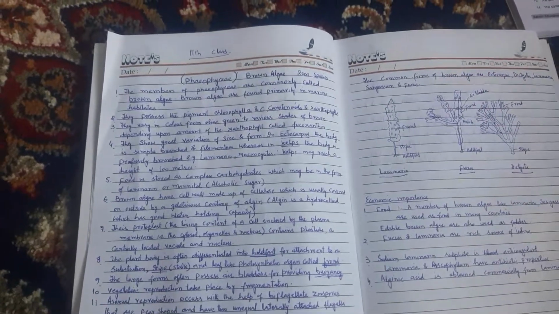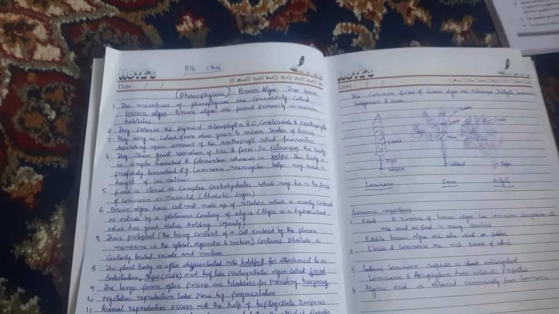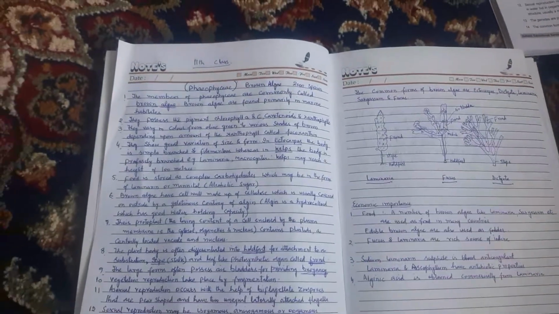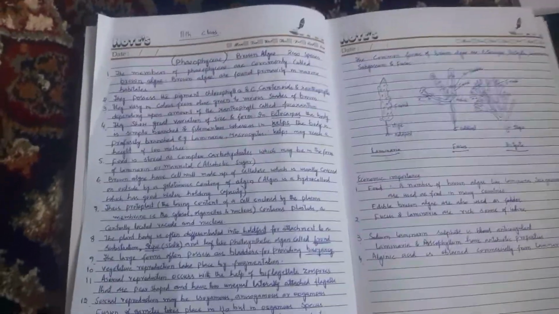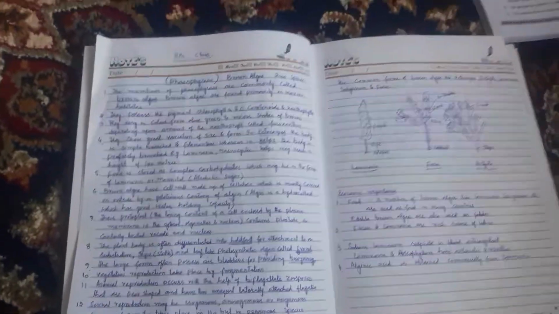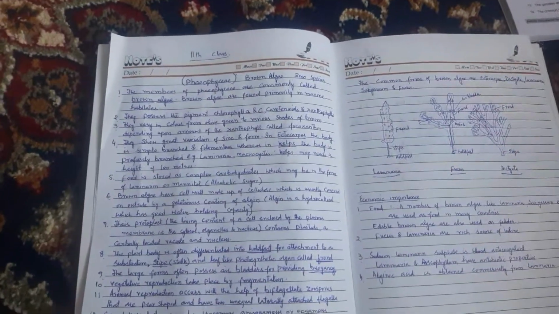Our today's topic is phaeophyceae. That's the class of algae. This topic is for 11th class. Phaeophyceae, also called brown algae. There are about 2,000 living species of phaeophyceae.